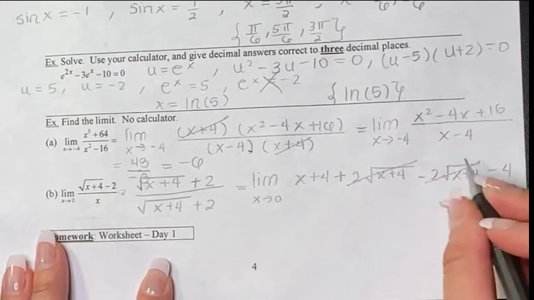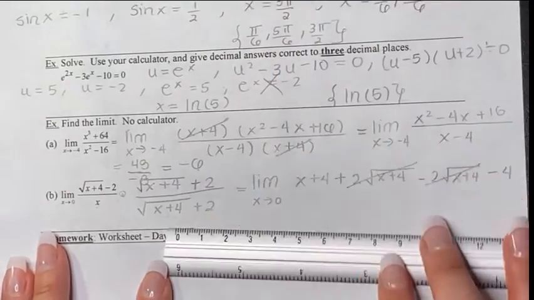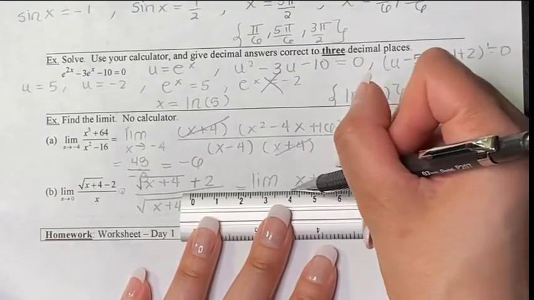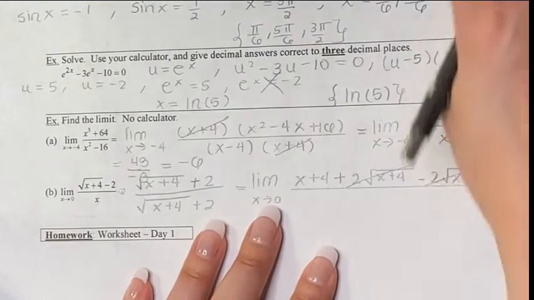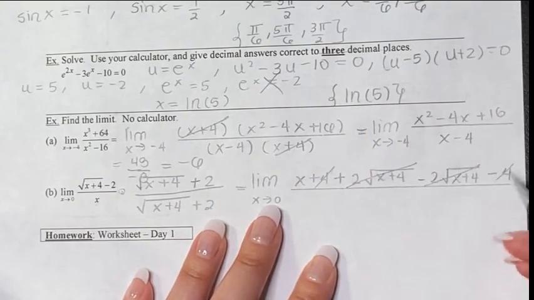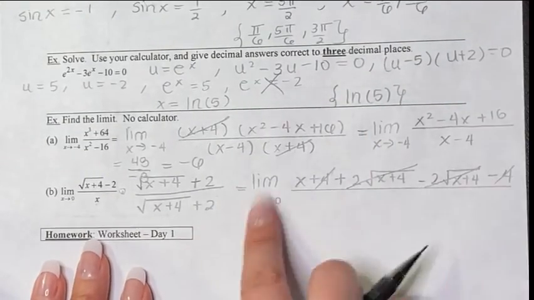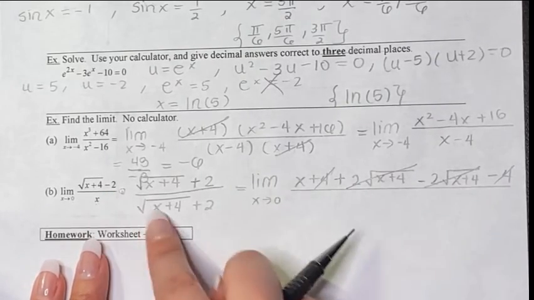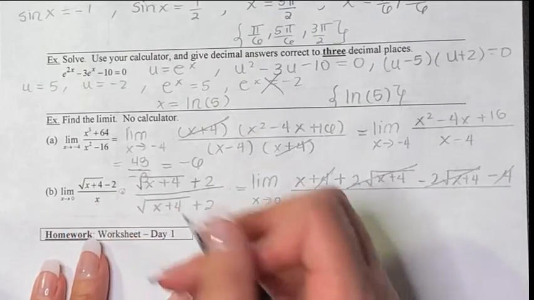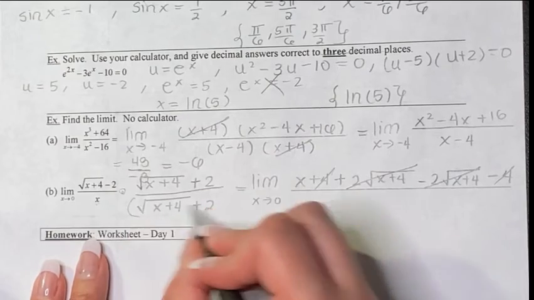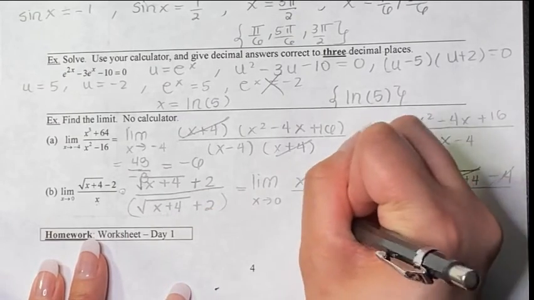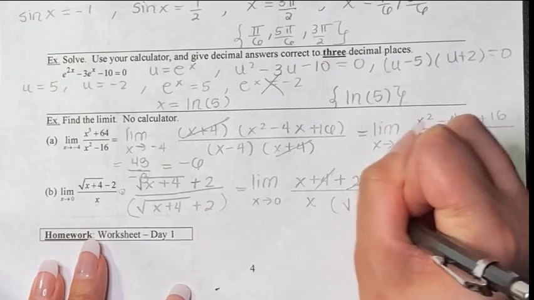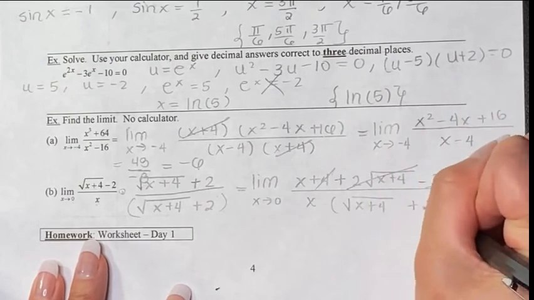So you can see that these two cancel, right? And in addition, you can see more things that cancel. Beautiful. These two cancel. Wow. So I only have an x on the top. Okay, but before we deal with that, I'm going to put what I have here. What I recommend you to do here, do not distribute the denominator. Leave it like that, okay? So I'm going to leave it like that. x times the square root of x plus 4 plus 2, okay?